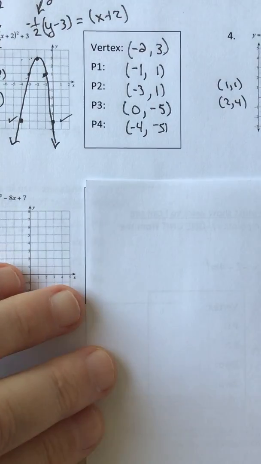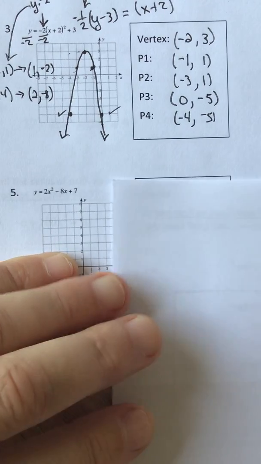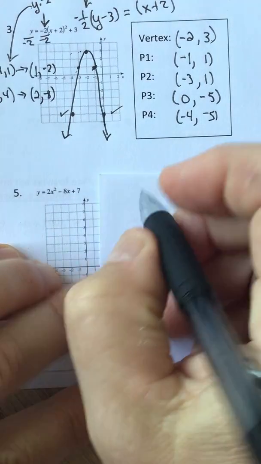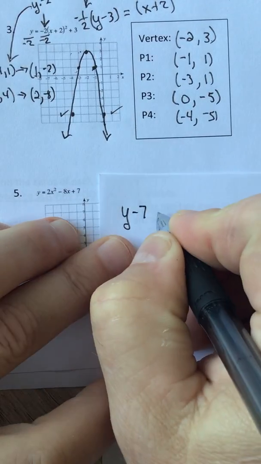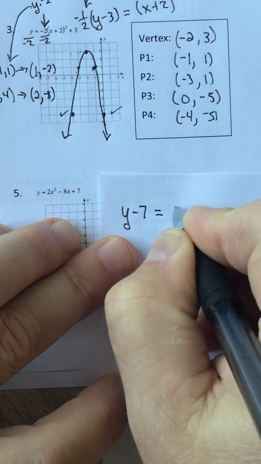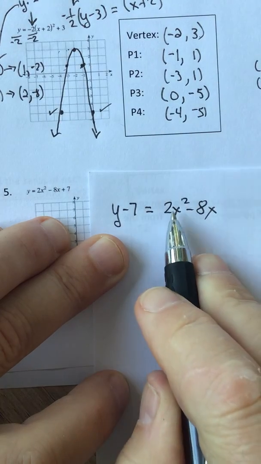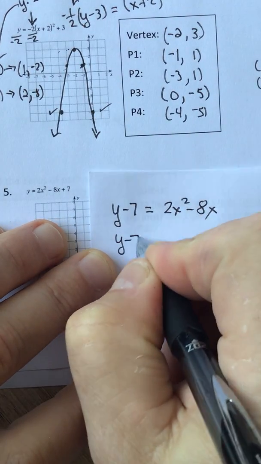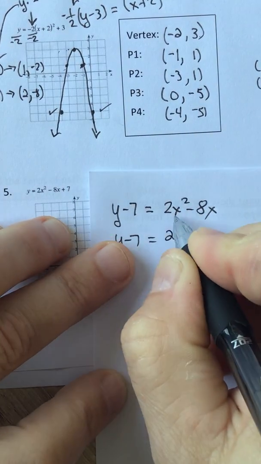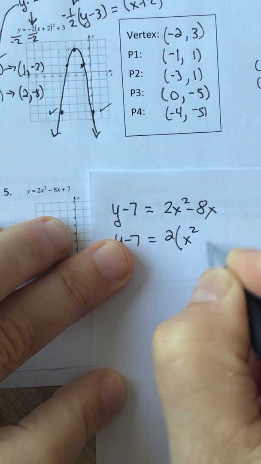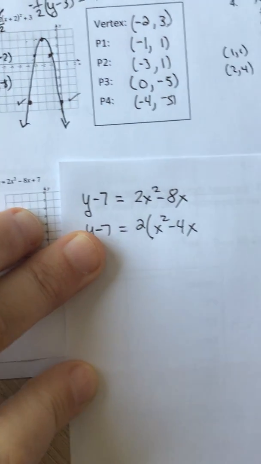Now, I would want to see all of this work so I can see how you're doing it. I'm going to move the 7 to the other side. So y minus 7 is 2x squared minus 8x. You got to factor out that 2. That's going to become the multiplier. Dividing a 2 out of that leaves x squared. Dividing a 2 out of that leaves 4x.